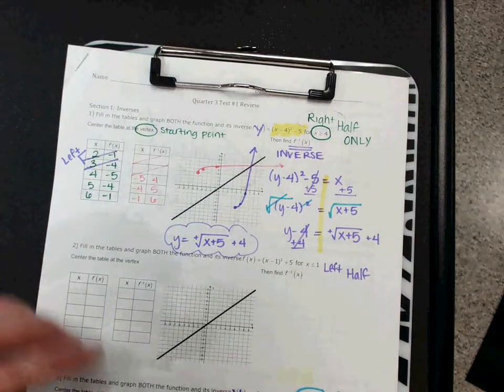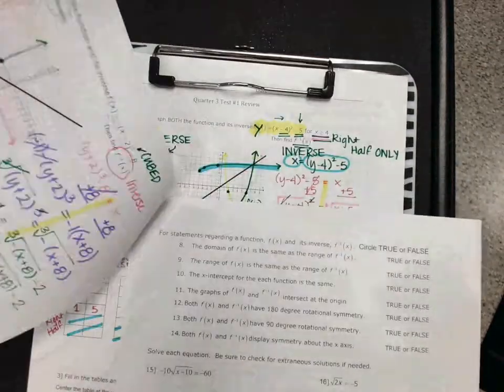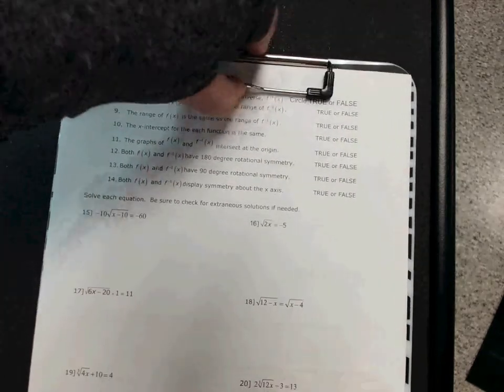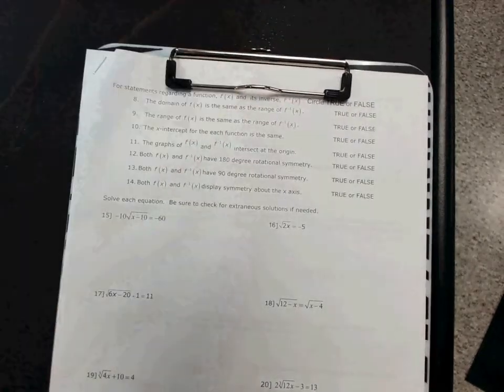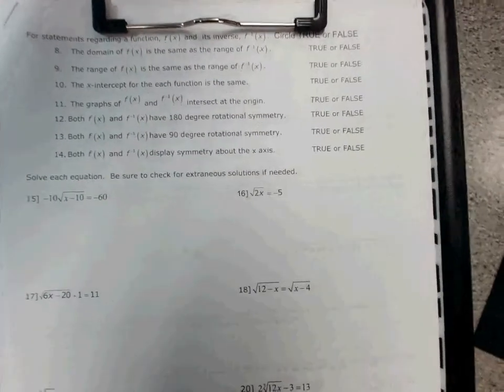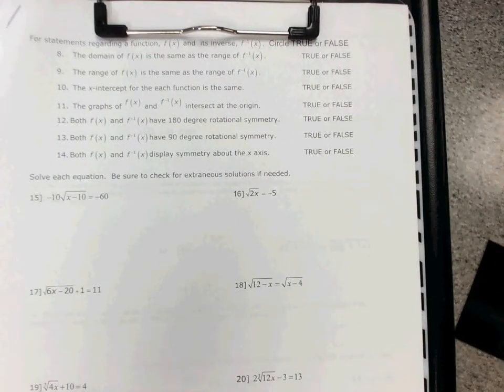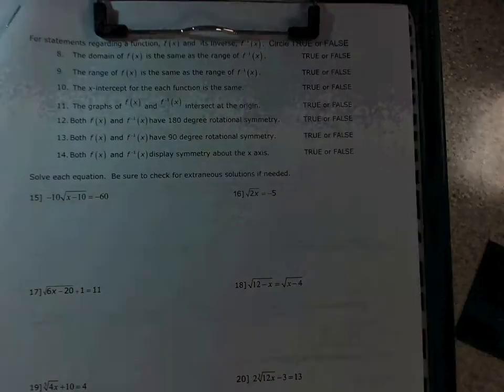The whole first page yesterday, or at least most of it. There is a little true-false part on your test tomorrow. If you want to just run through those, take a guess right now, and then we'll check them. Read through each one of those.